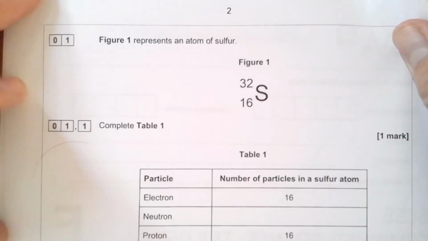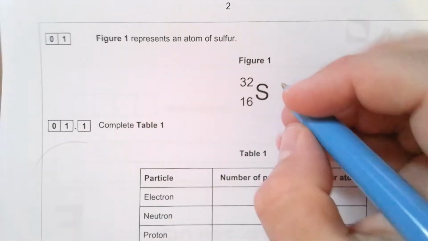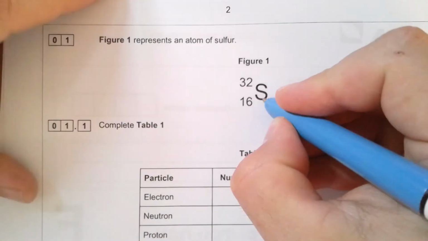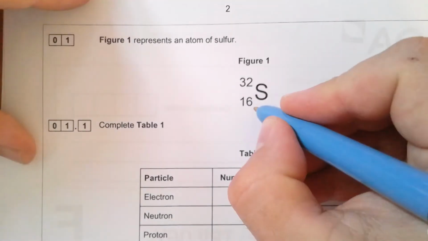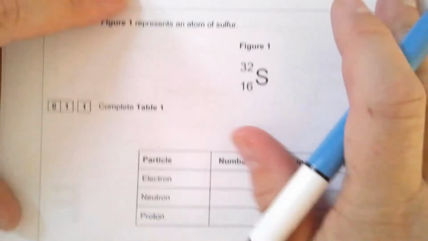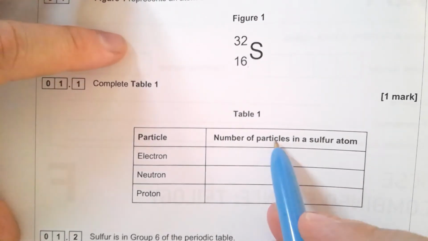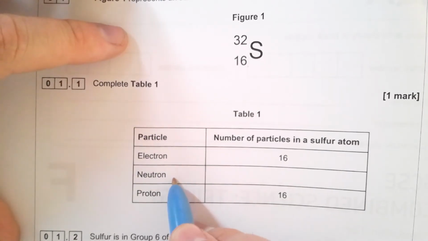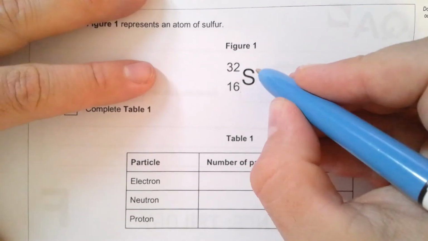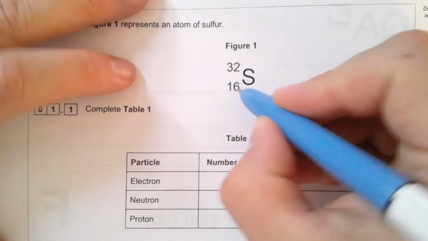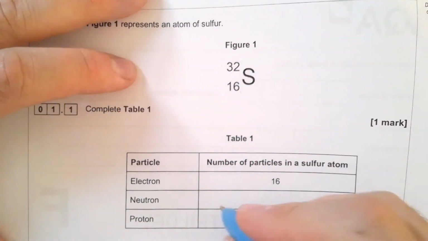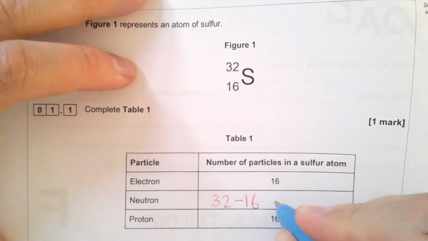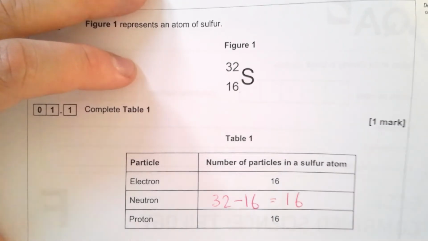If we look at our first question, it's about atoms, elements of the periodic table. It gives us the periodic table symbol for sulfur, its mass number, and the atomic number, the proton number. Below that we have a table where we have to figure out how many electrons and how many neutrons it's got. The number of neutrons is always equal to the mass number, take away the atomic number. So we've got 32 minus 16 is equal to 16 as well.